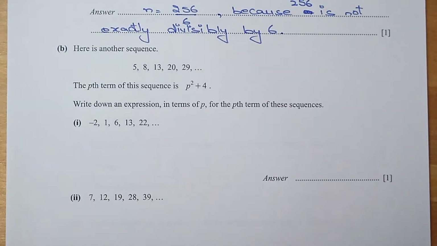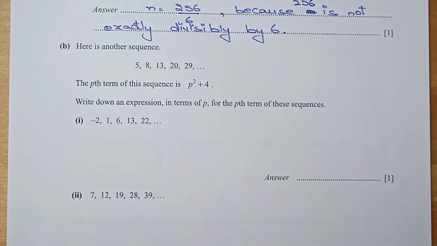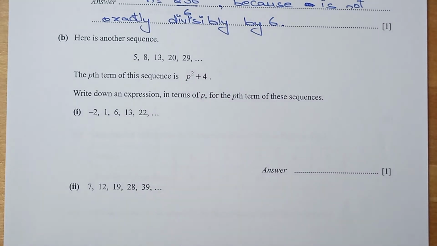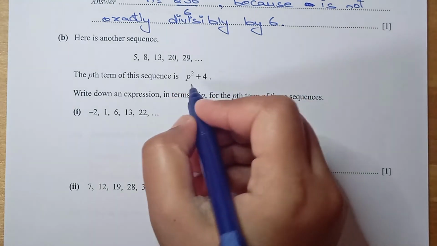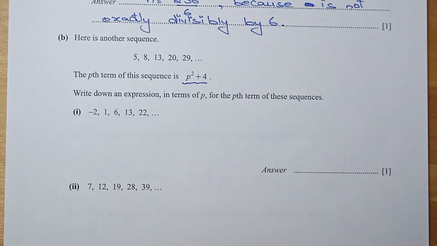We have 5, 8, 13, 20, 29, and so on. The pth term of the sequence is p square plus 4. Write down an expression in terms of p for the pth term of these sequences. So we have been given two sequences and we need to find their pth term. We have been given the hint that these two sequences must involve p square, right?